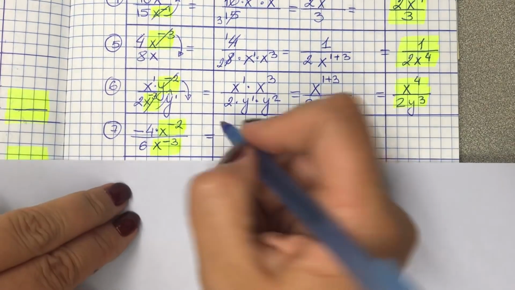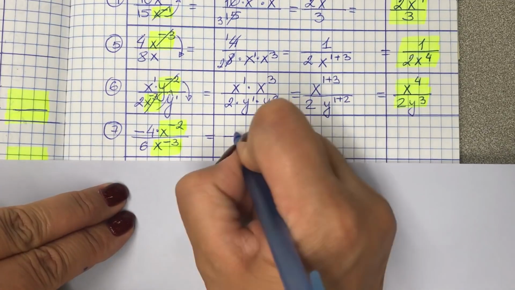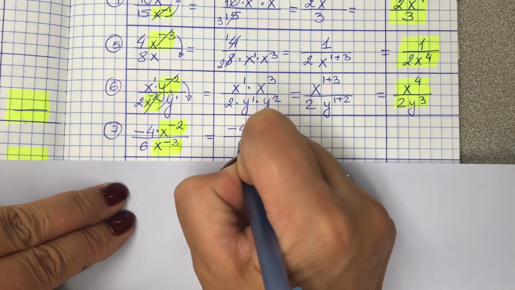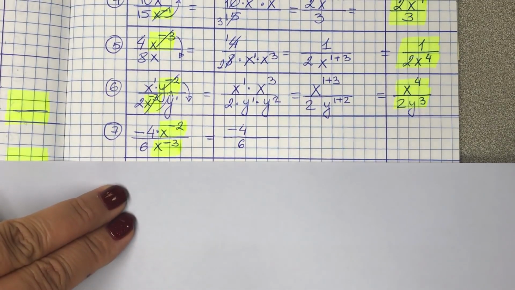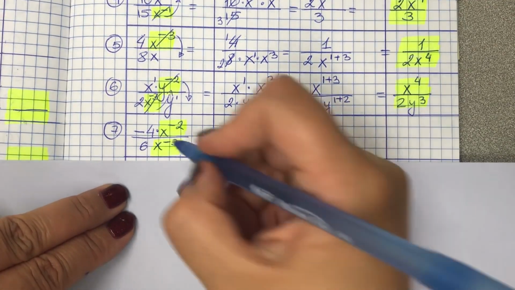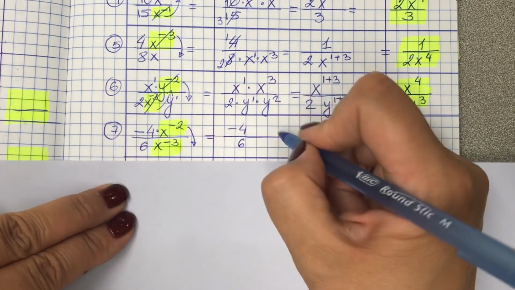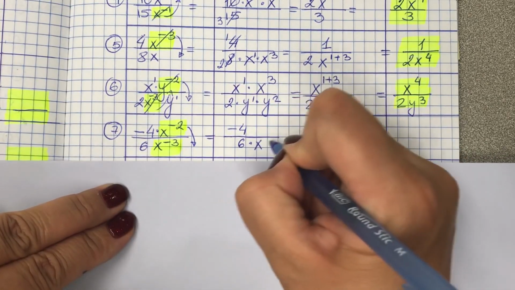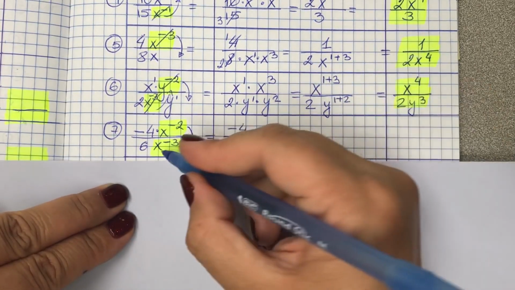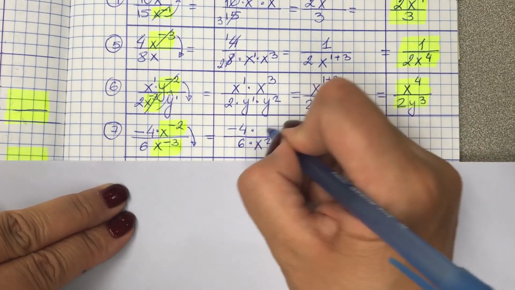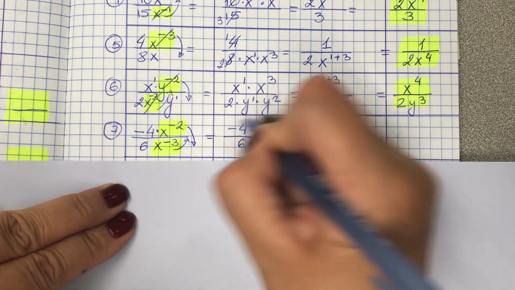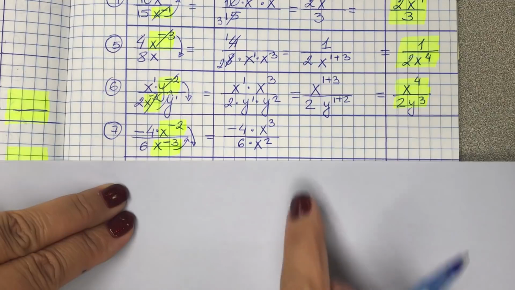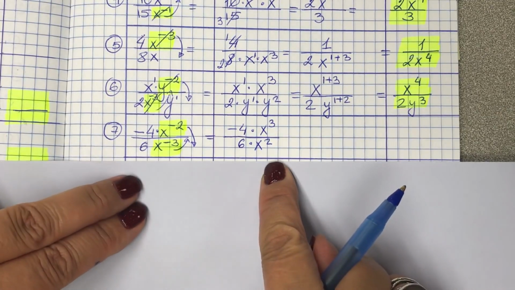And then the 6 is on the denominator. So what I have is negative 4 and 6. Those stay in the same places because they are not affected by negative exponent. The x to the negative 2nd is going to come here, and the x to the negative 3rd is going to go up and change its power to positive. Now my exponents are positive.